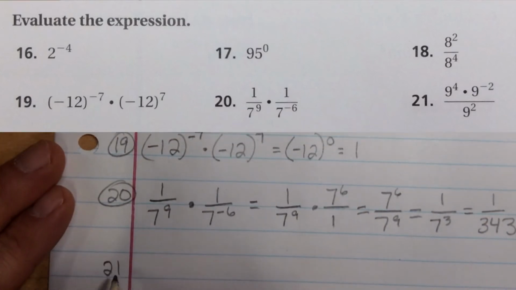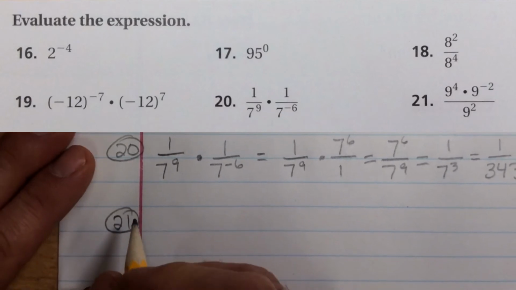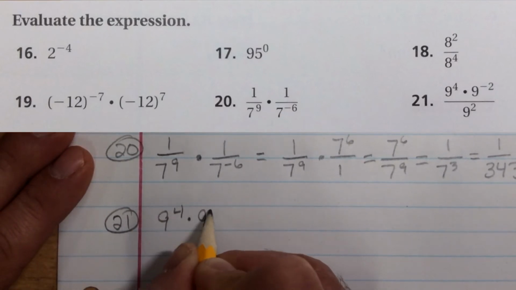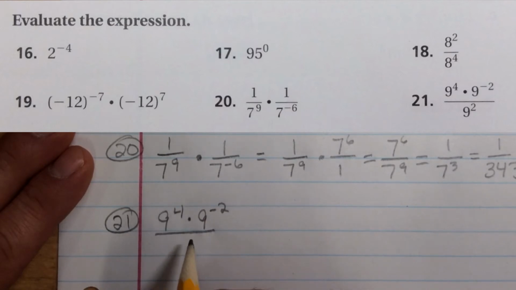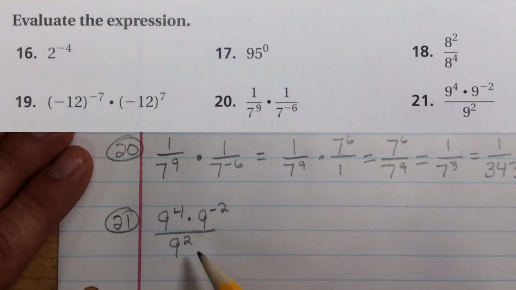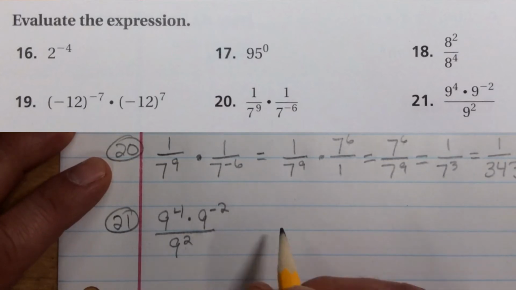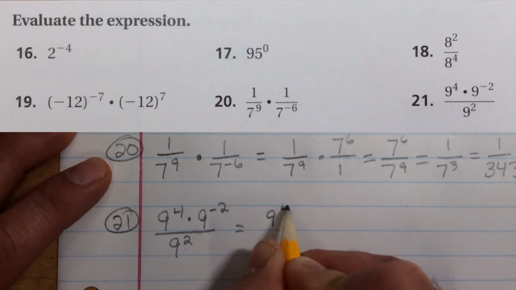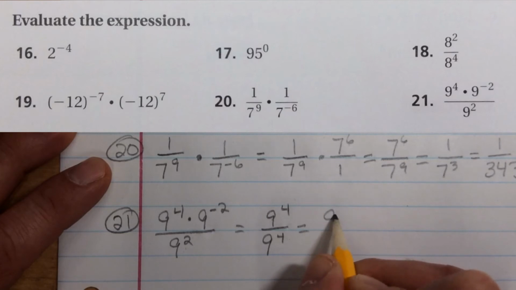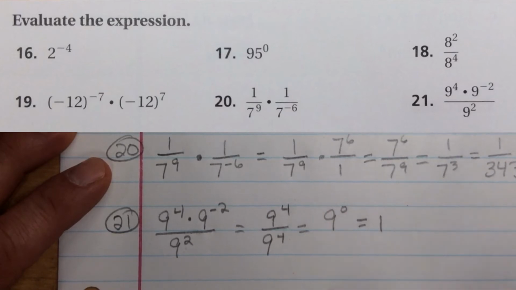Number 21. We have 9 to the 4th power times 9 to the negative 2nd power over 9 to the 2nd power. Well, if we take this 9 to the 2nd power where it belongs underneath and join it here, we would have 9 to the 4th over 9 to the 4th, which is 9 to the 0, which is 1.